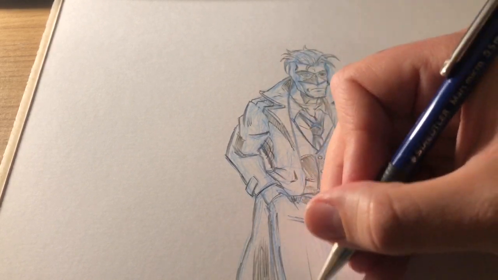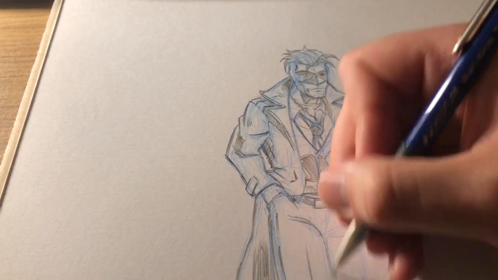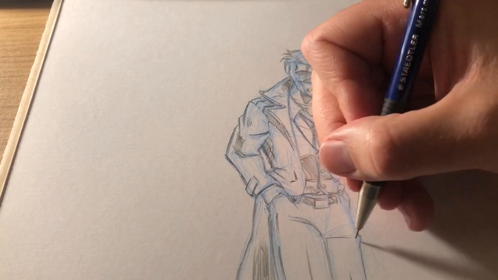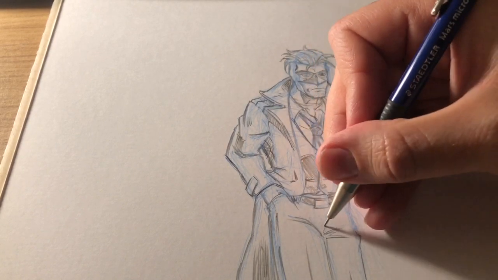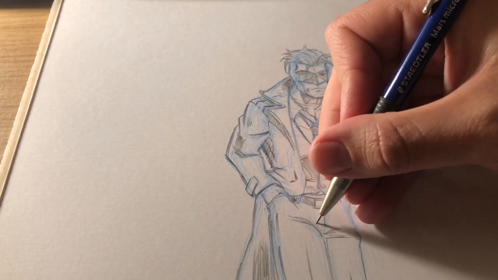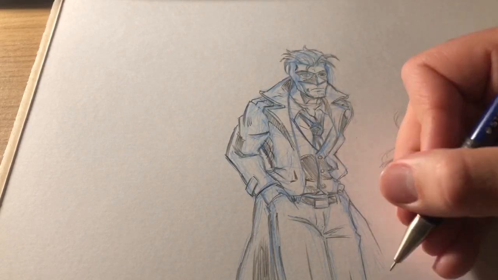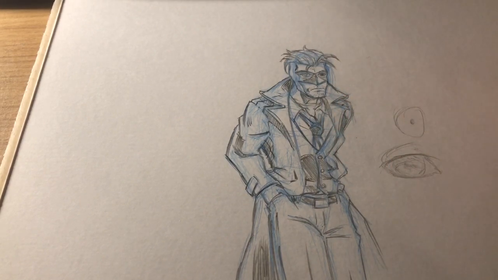Crease of the pants. And this is coming down.